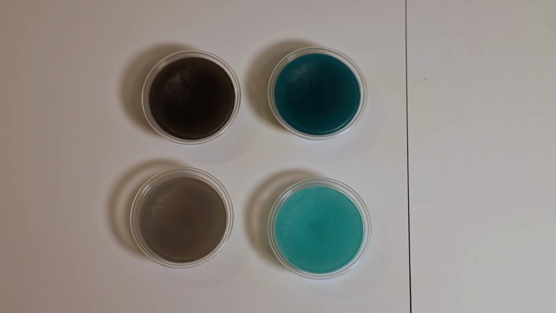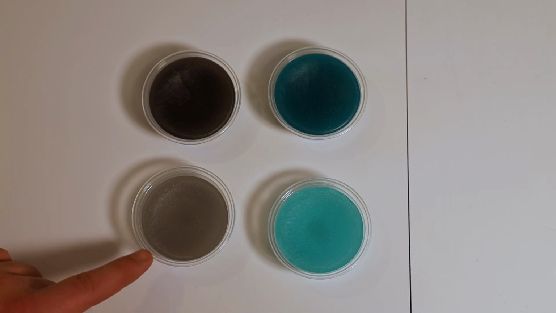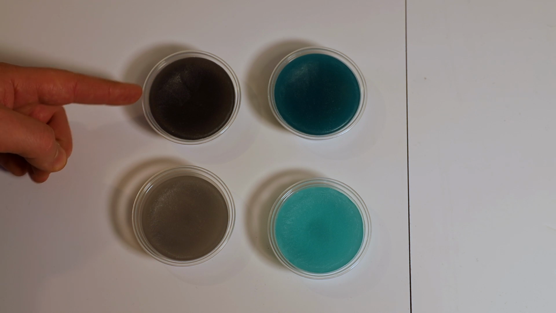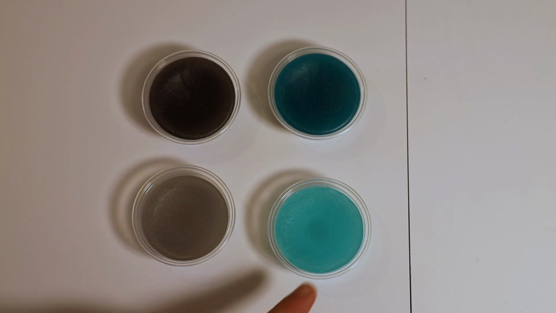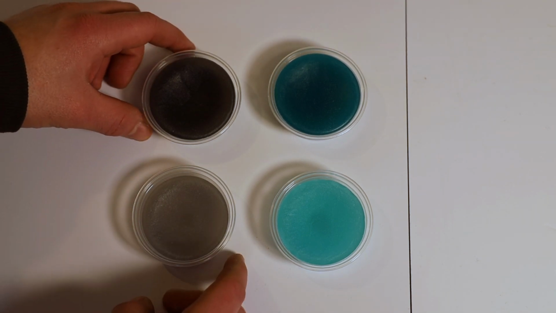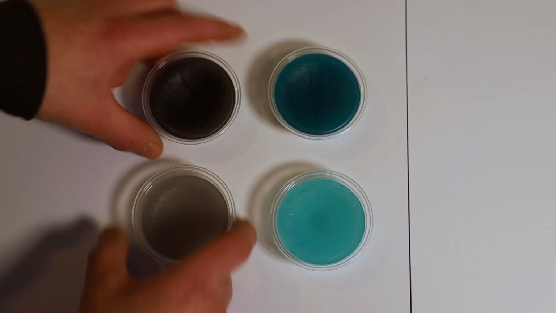I'm not sure how well the camera's picking it up. Obviously there is going to be some difference in real life to footage, so hopefully it's picking up as accurately as it can be, but this is the best I can do to show you. So a very light grey, and the more dye you use in the wax, the darker it can be. Same with the turquoise, a very light turquoise and then a very dark turquoise. Again, these are specific for use in paraffin waxes. Find those on the website.